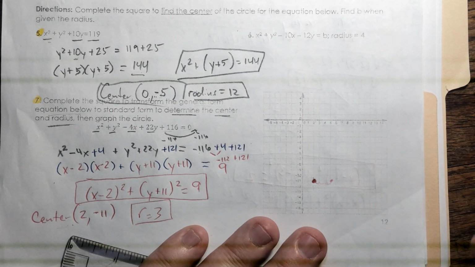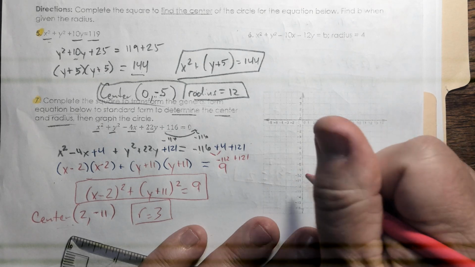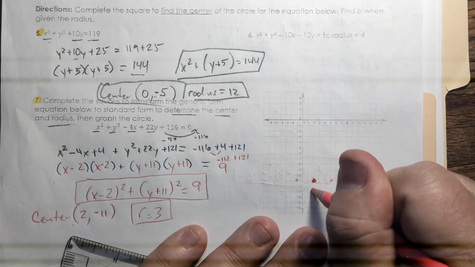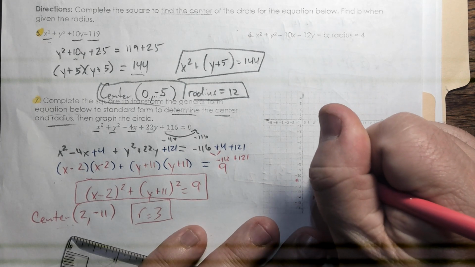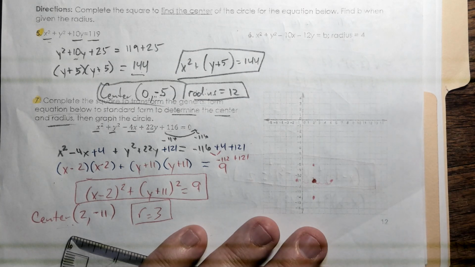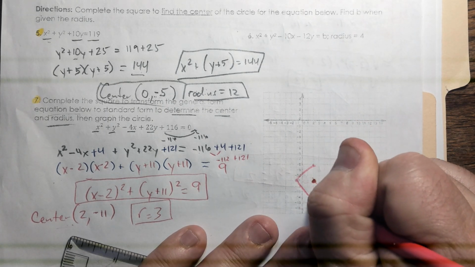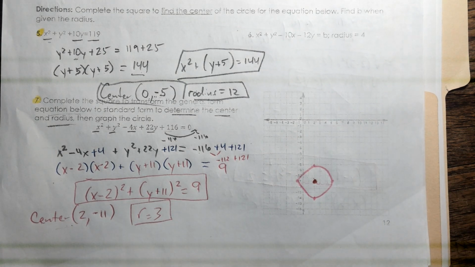I don't have my compass with me. 1, 2, 3. Wait, yeah, 3. All right, so I'm going to draw this circle the best I can because I don't have my compass with me. Oh, God, it's going to look like a diamond. I told you. So there it is, in all its glory.